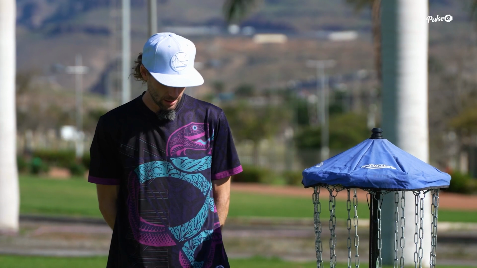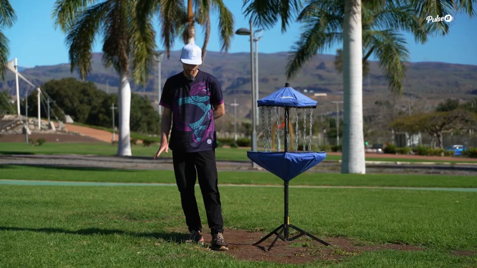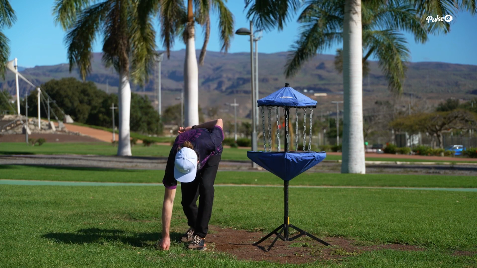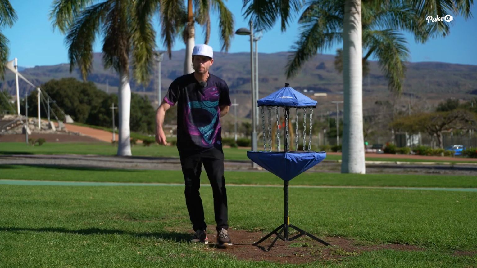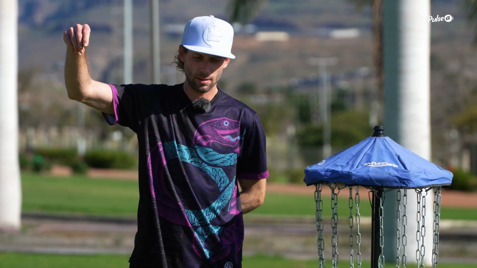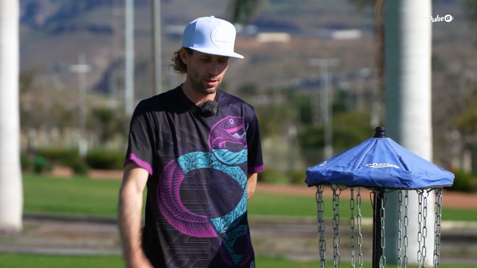A few of the things you can do to be able to get a good read on the wind and figure out what the wind's doing at any given moment. If you have grass around your course, that's probably one of the best things you can do, is find a bit of grass here and slowly let it out of your hand to see what the wind's doing.